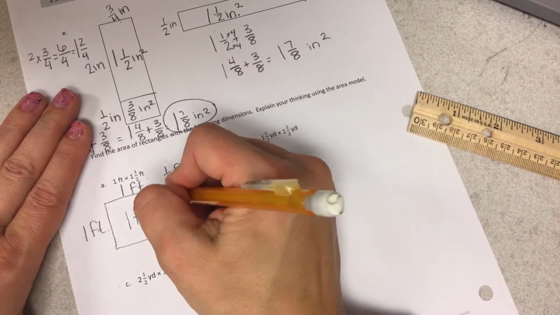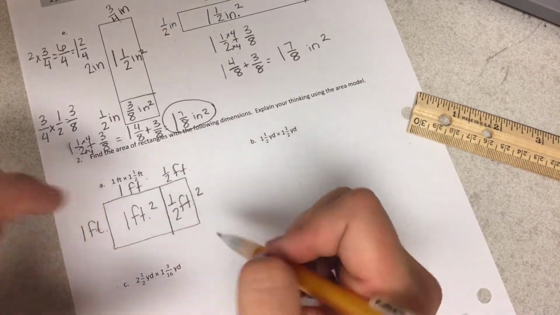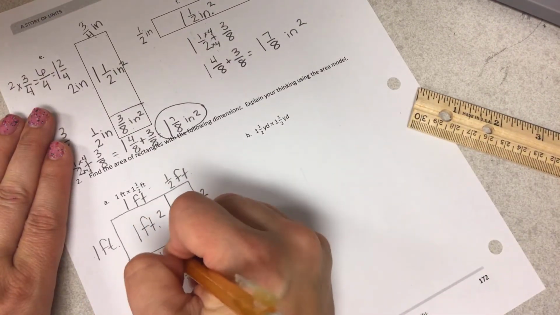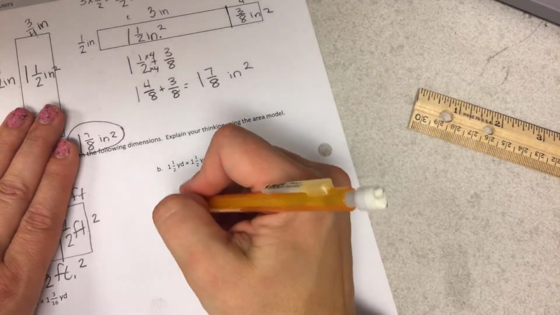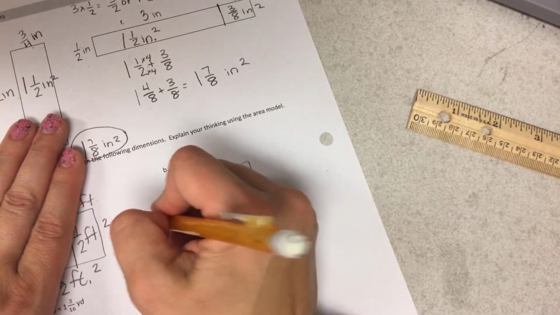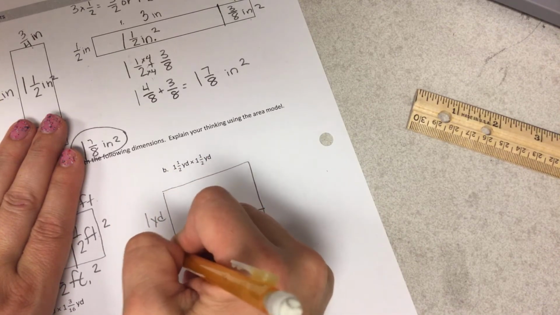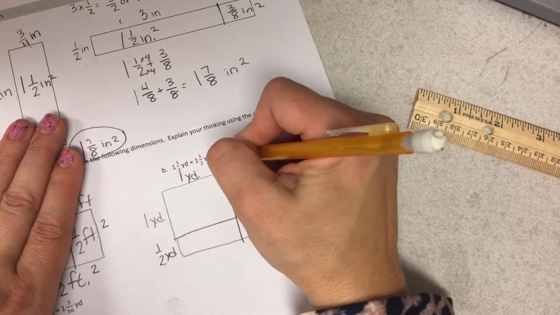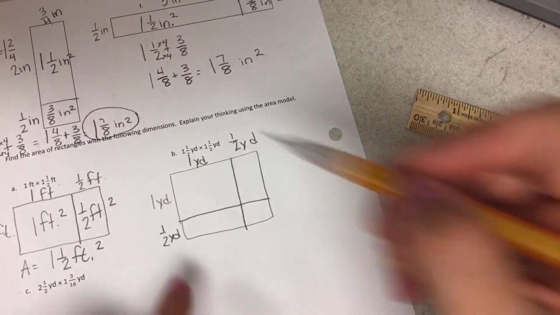1 times 1/2 is 1/2 foot squared. And if I add these up together, the area is going to be 1 1/2 foot squared. Okay, same thing over here. Okay, I'm going to make 1 yard, but then I'm going to split it and do a 1/2 yard down here. And then same thing here, I'm going to do 1 yard, and I'm going to do a 1/2 yard here. So now I can go ahead and multiply.